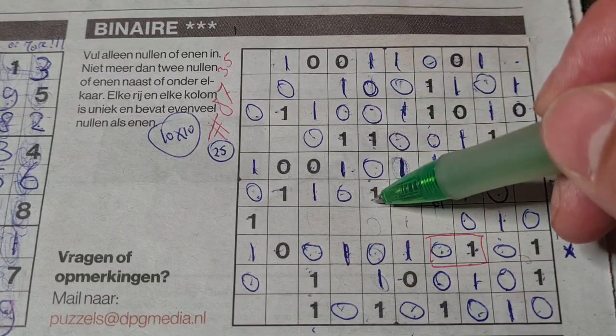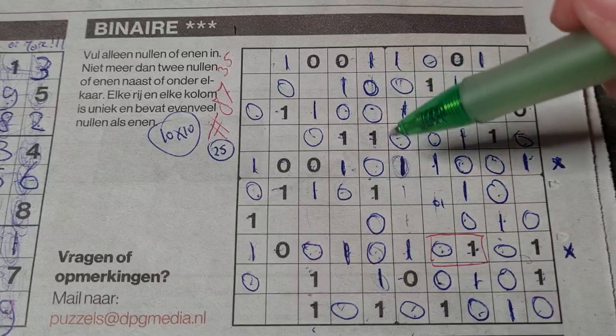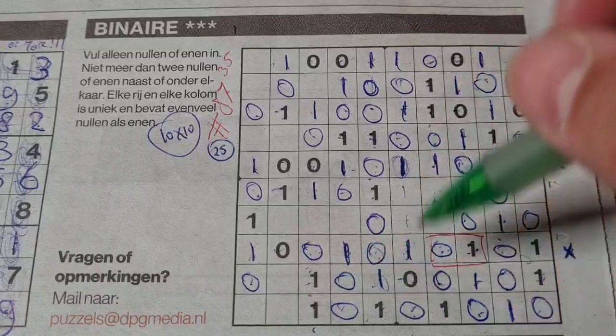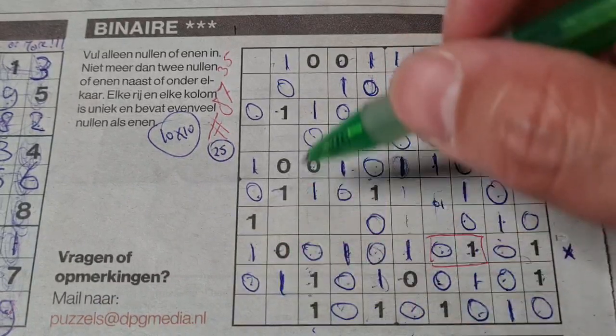1, 2, 3, 4, 5 ones. So the rest are O's. Between the ones comes an O. 1, 2, 3, 4, 5 O's. So the rest are ones.